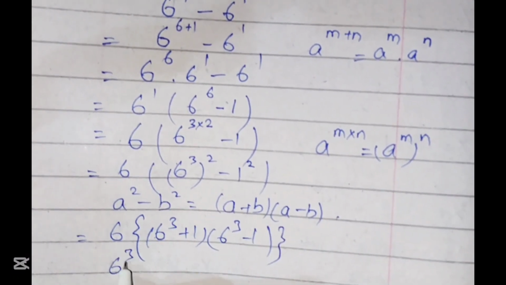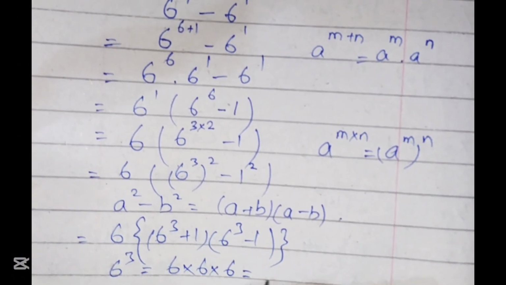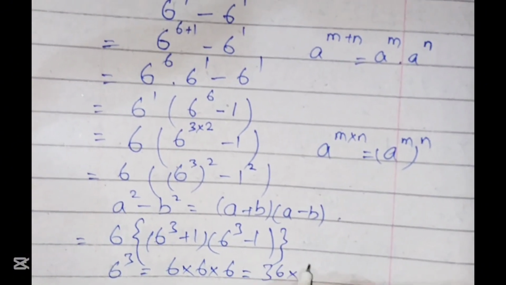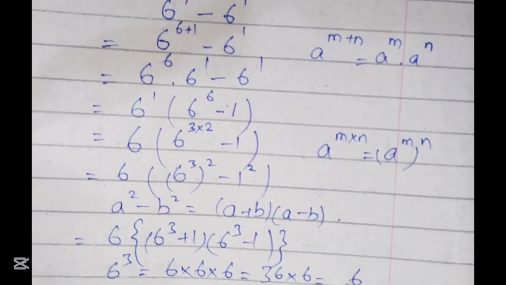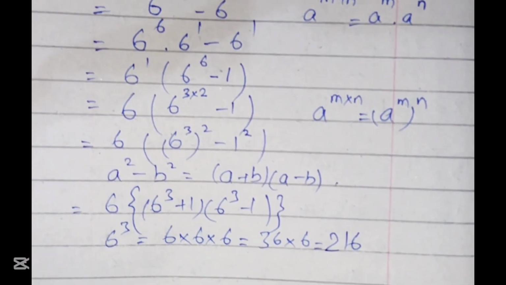What is 6 cube? It is 6 cross 6 cross 6. 6 cross 6 is 36, cross 6 is 216.